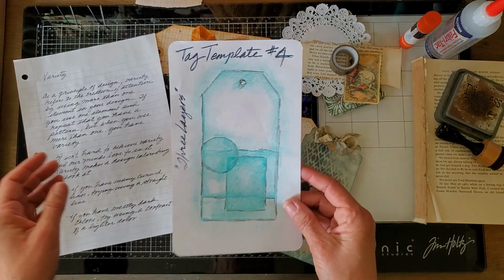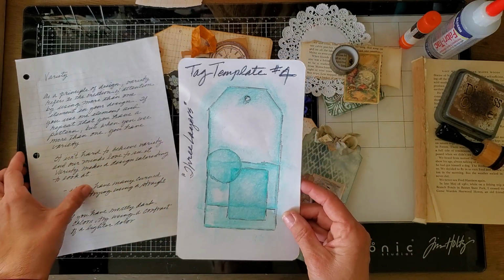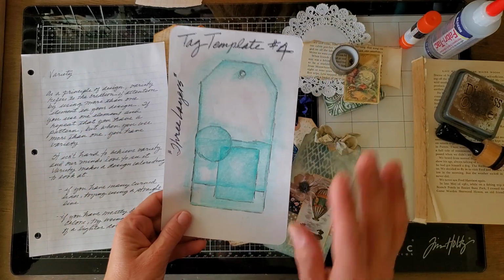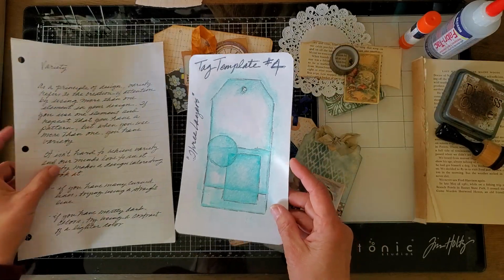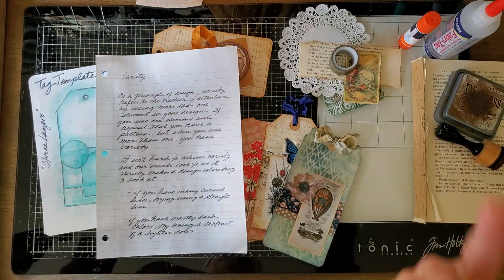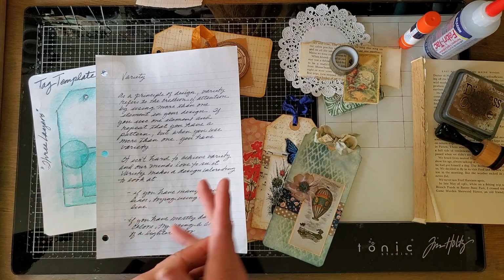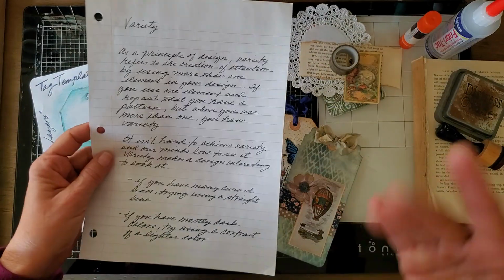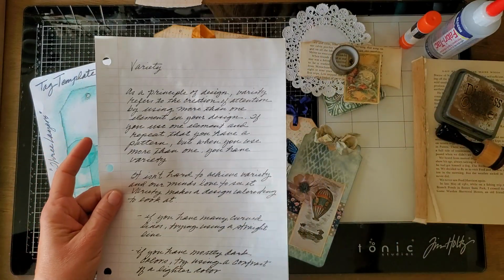But what I want to talk to you about first is the principle of design behind this tag template, which is variety. There are many different principles of design, but I just made a couple of notes so that I could remember what to tell you.